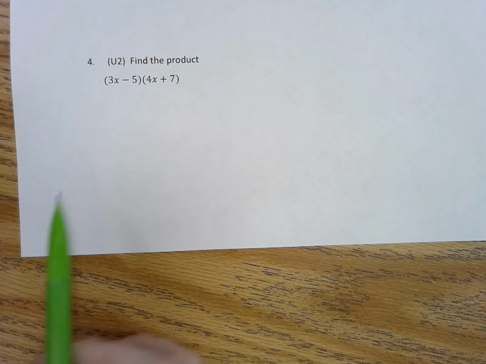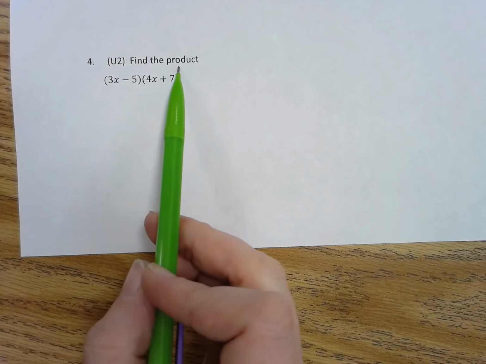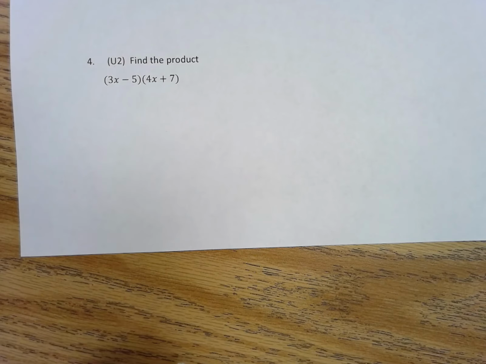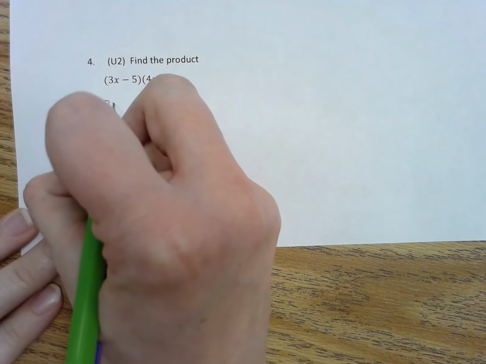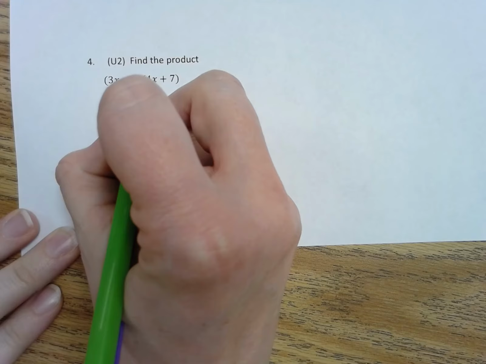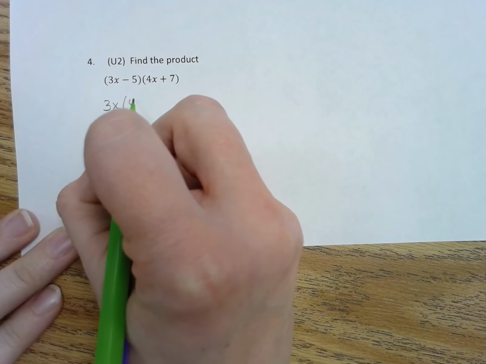Question number 4. This is from Unit 2. We're going to find the product by multiplying these binomials. So let's first set it up with our 3x. We're going to just distribute with the 4x plus 7.